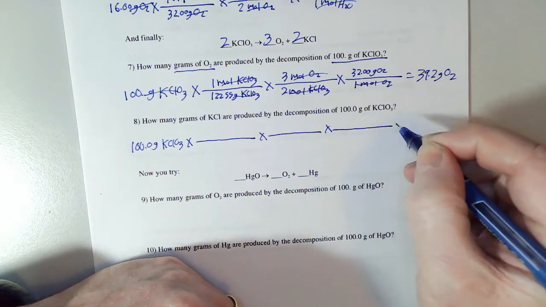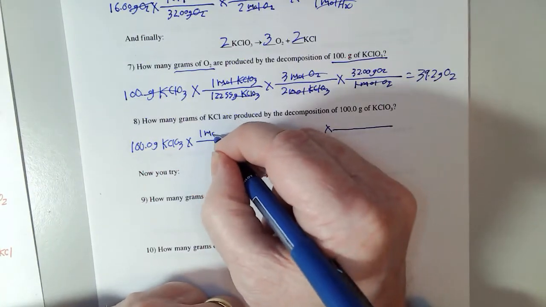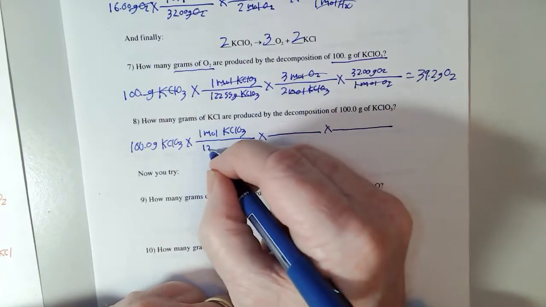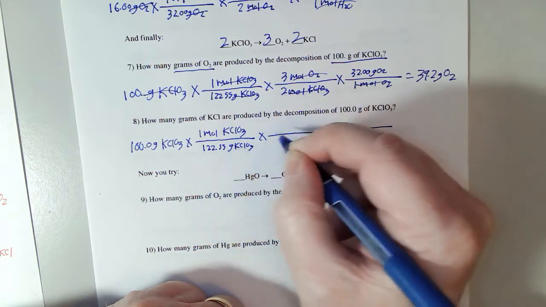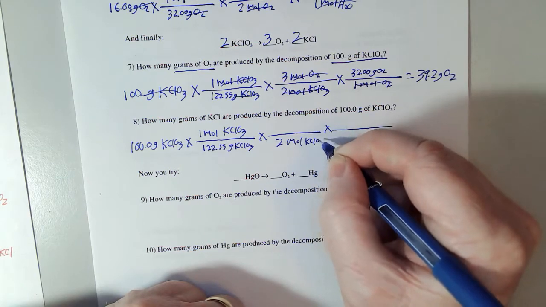Now, again, 1 mole of KClO3 is 122.55 grams of KClO3. 2 moles KClO3.